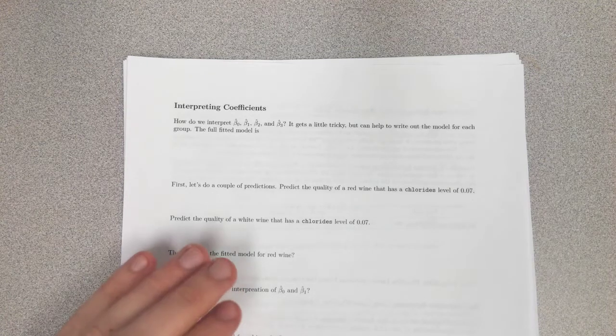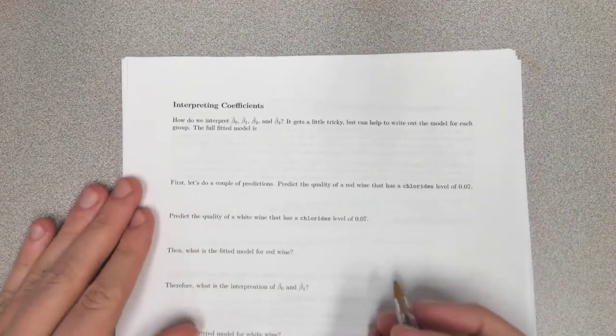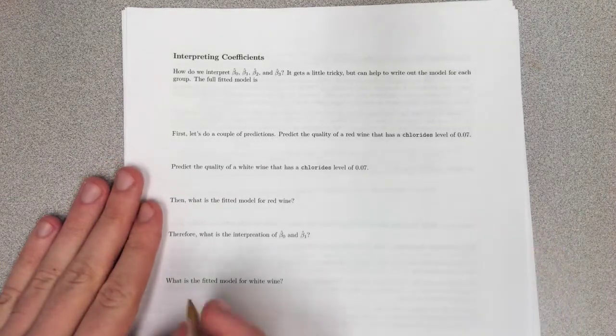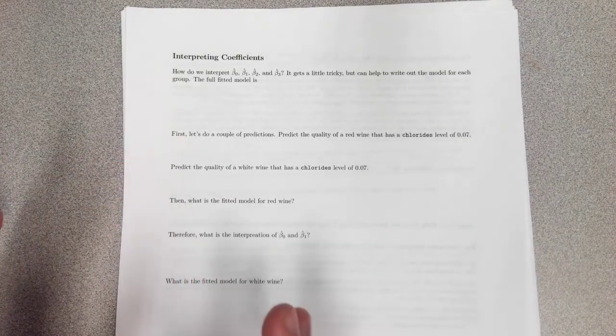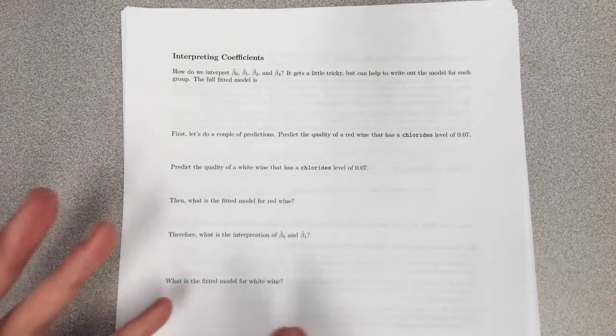And so what we'll start by doing is writing out the fitted model first in its entirety and then breaking it down for each level of the wine type, so for white wine and then for red wine as well.